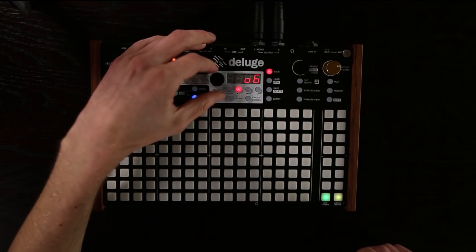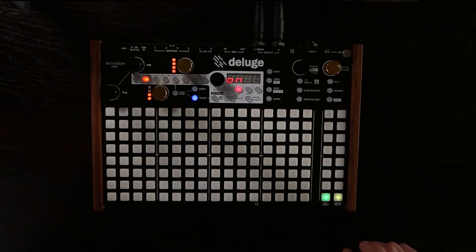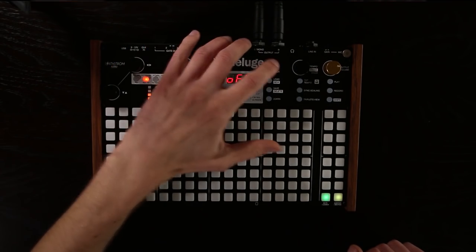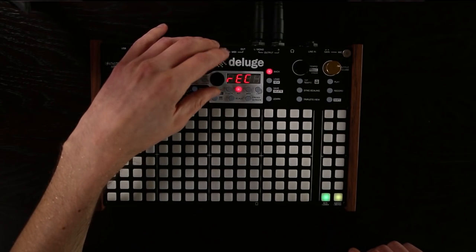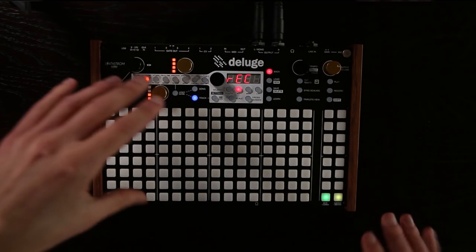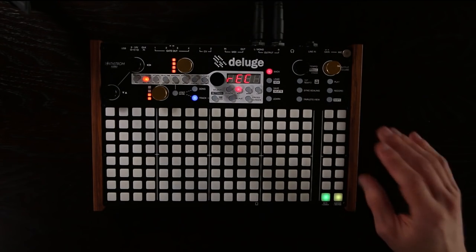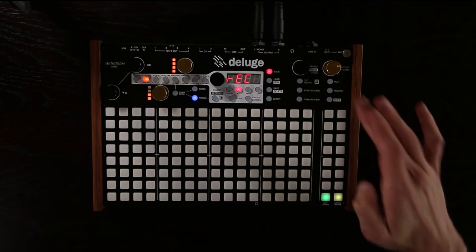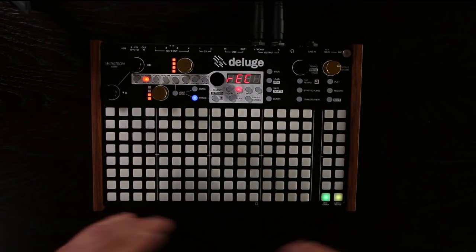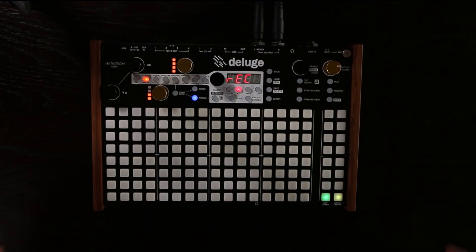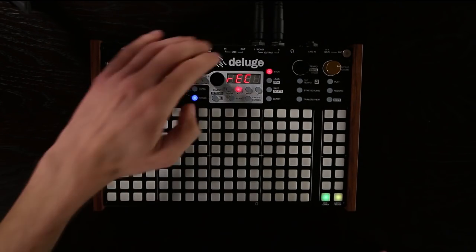You can reverse the sample. Record a brand new one to replace this one if you want, although it'd be easier to do that just with the method I showed you earlier with holding down a pad, an audition pad, and pressing the record button. But this is how you can actually do this for an existing sample if you had some other effects or something applied to it already.